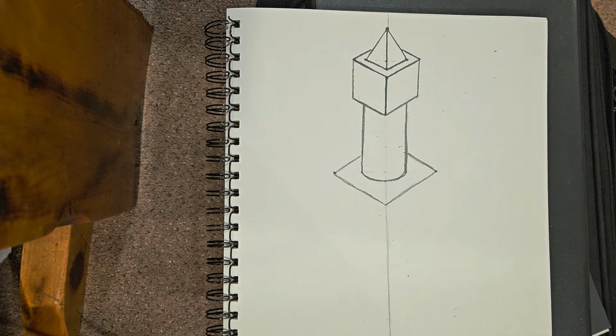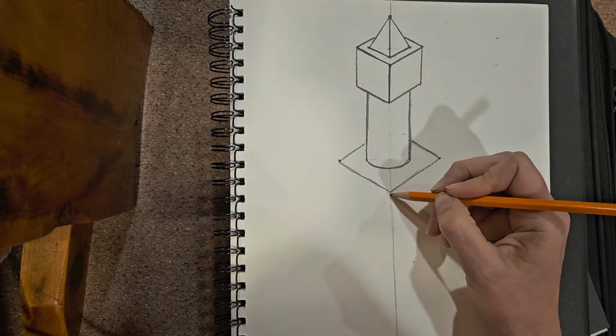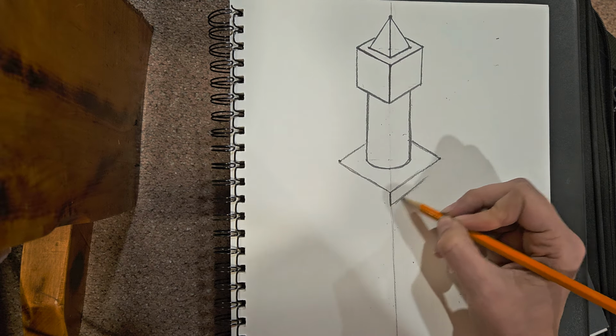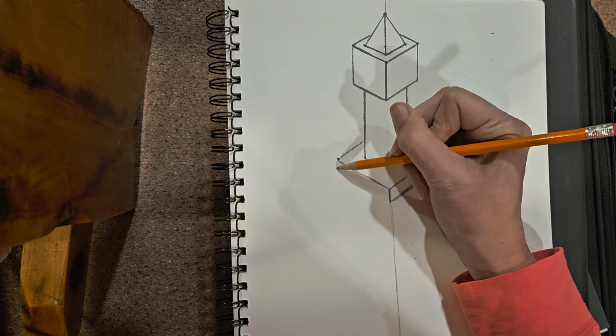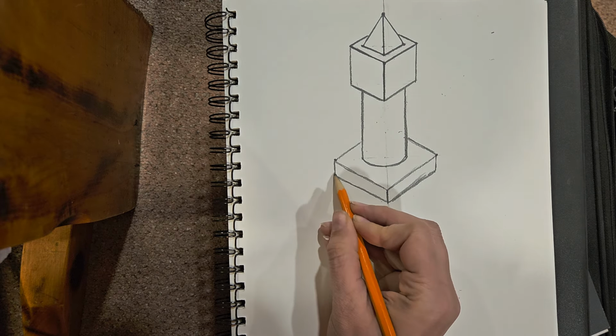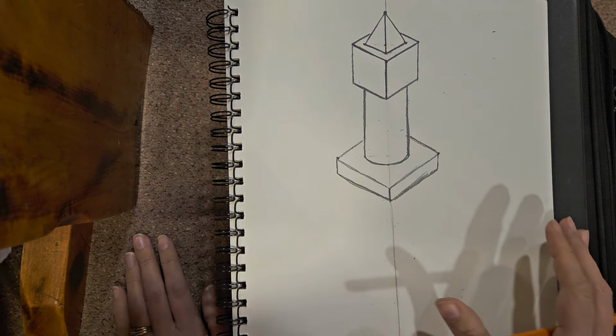Now we have a top to that one. Let's make this really short. It's just like a thin book or a clothing box. That way we can fit more things underneath. All right, so there's that part of the tower.